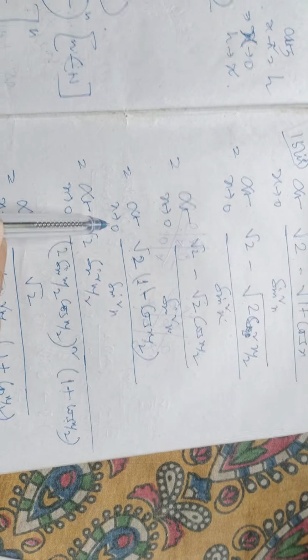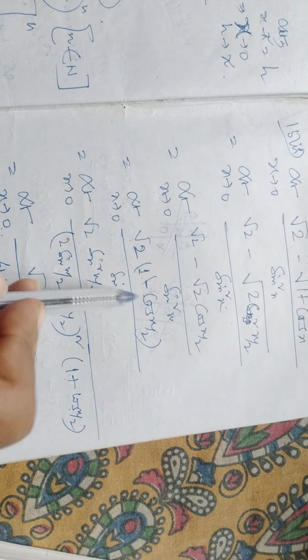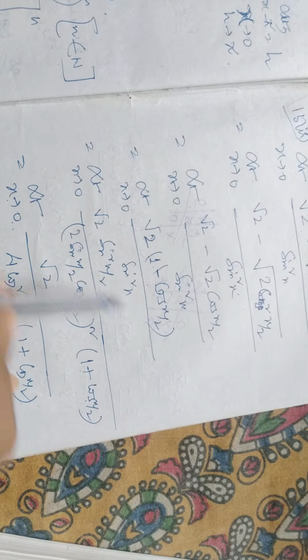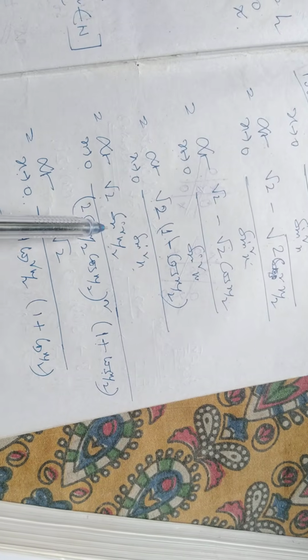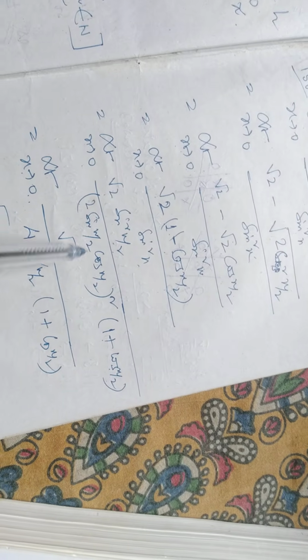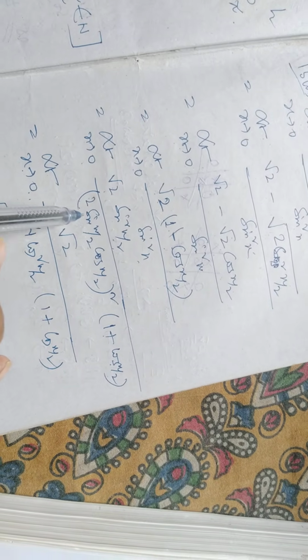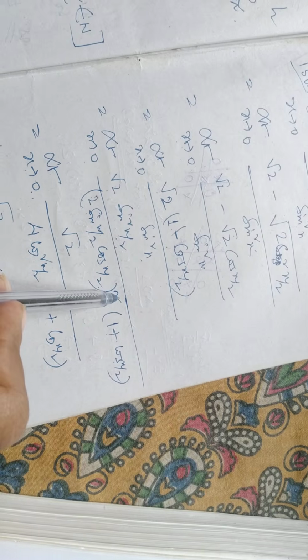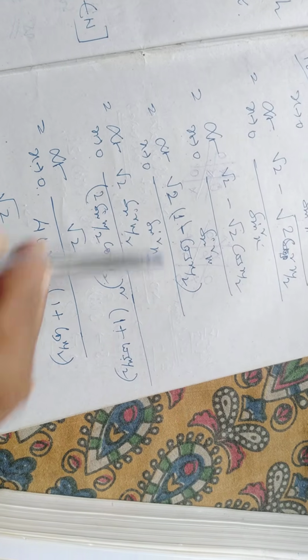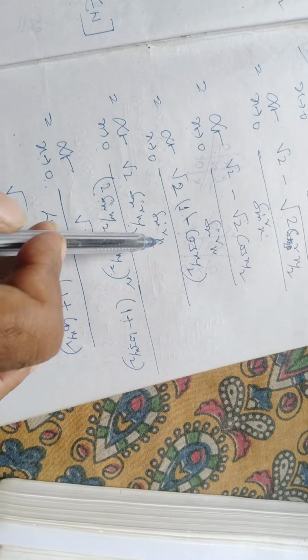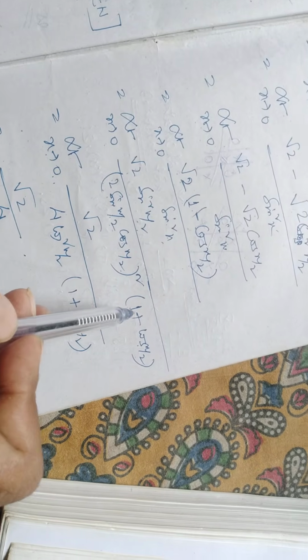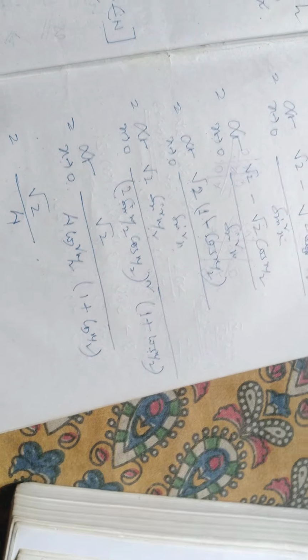Further we can write it as limit x tends to 0, root 2 taken common, 1 minus cos x by 2 by sin square x, limit x tends to 0, root 2 into sin square x by 2 whole divided by 2 into, for this one, 2 sin x by 2 into cos x by 2 whole square, as it is written as 2 sin x into sin x. Further we can write it as into 1 plus cos x by 2.